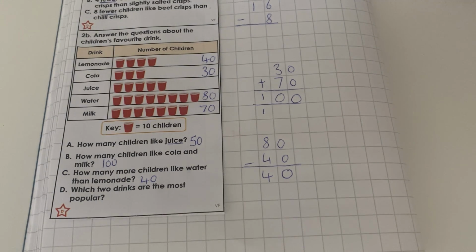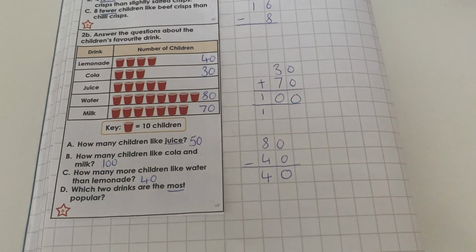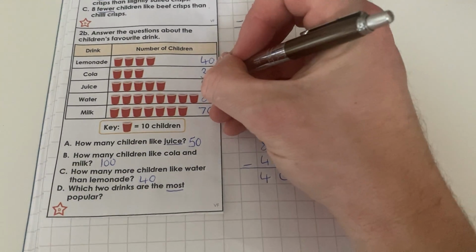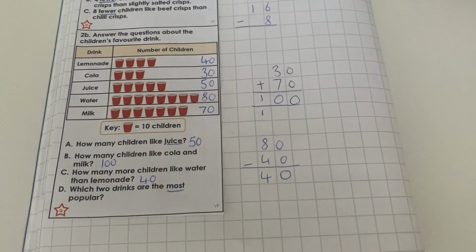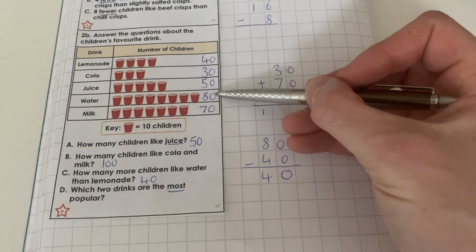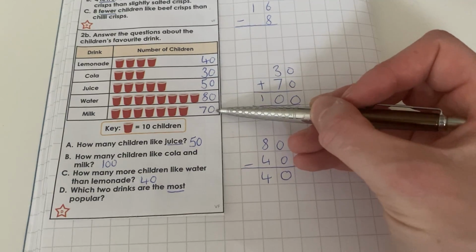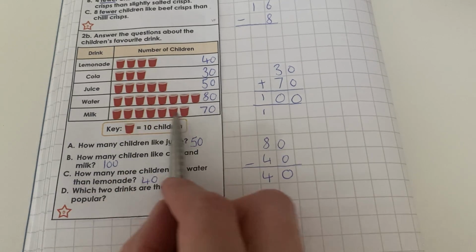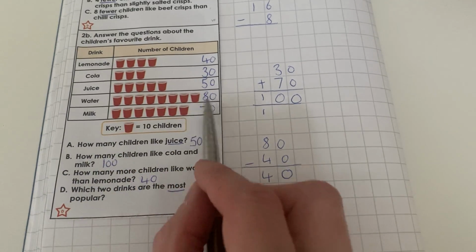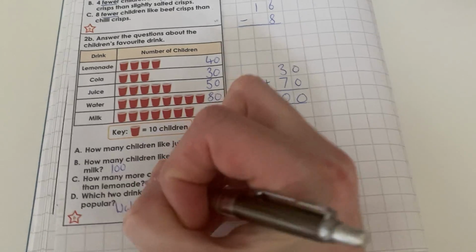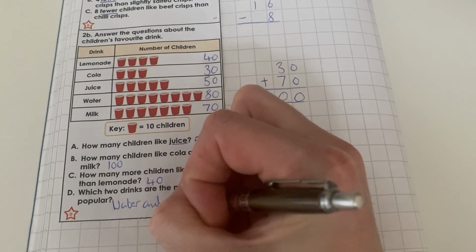So last question, which two drinks are the most popular? So most popular is the one that's been chosen the most. So we're looking here at the 5 numbers and which two are the greatest. As we can see, 80 and 70 are the largest numbers, and we can see that by looking at this pictogram that these are the longest. So water and milk are the most popular.